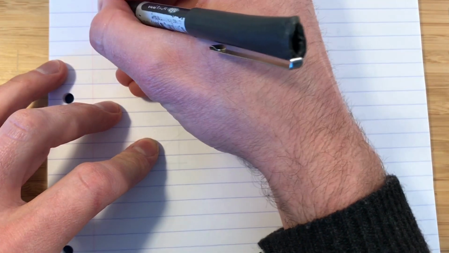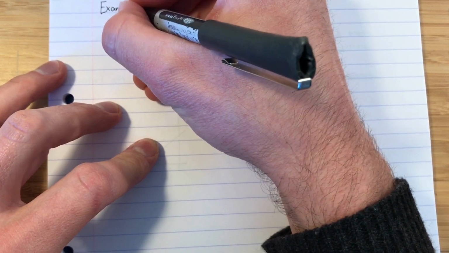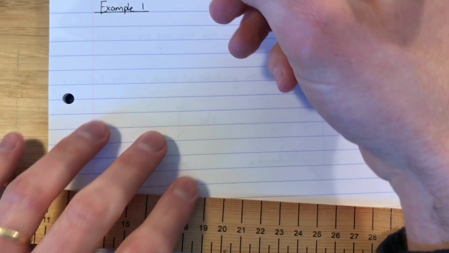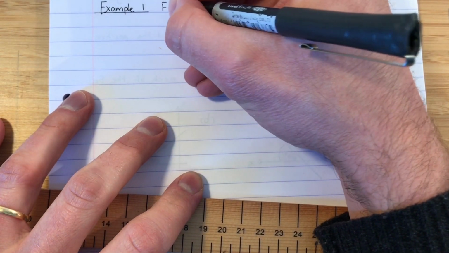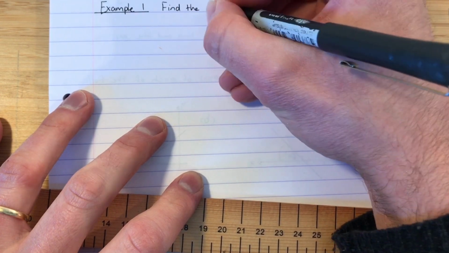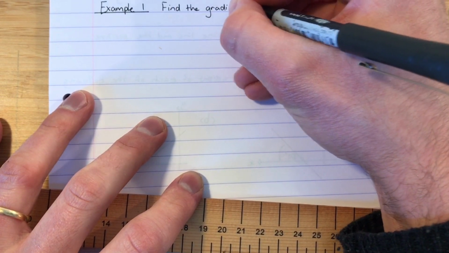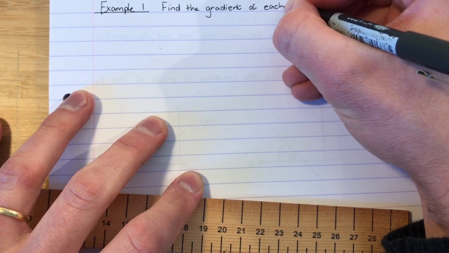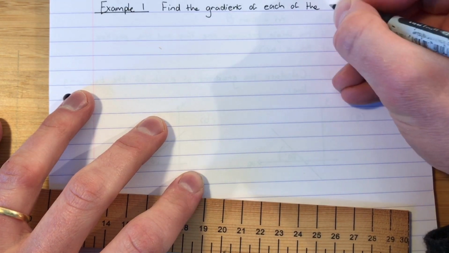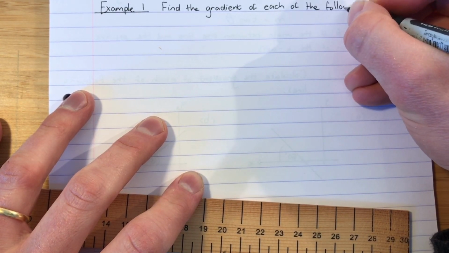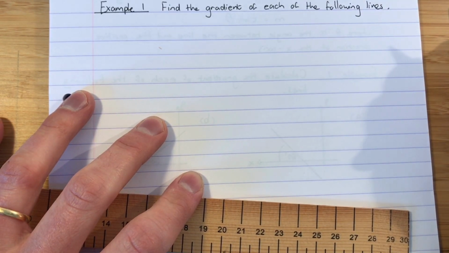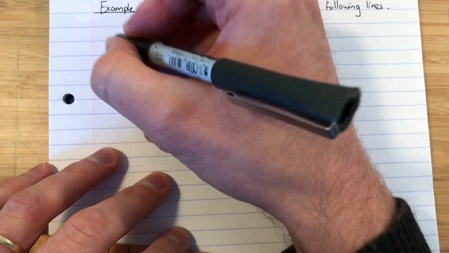So let's do an example 1. Example 1: find the gradient of each of the following lines. We're going to have an A and a B, and we're going to draw them.